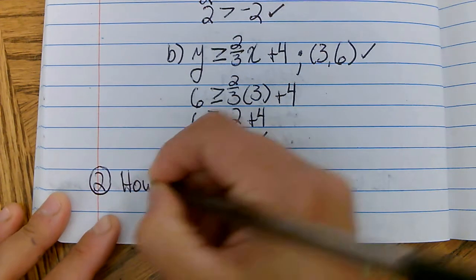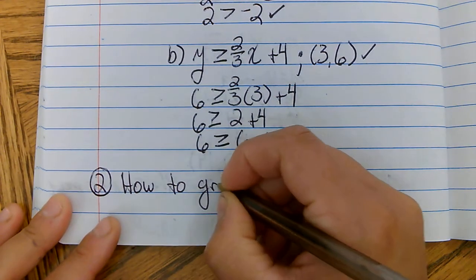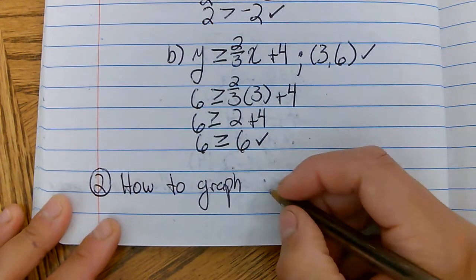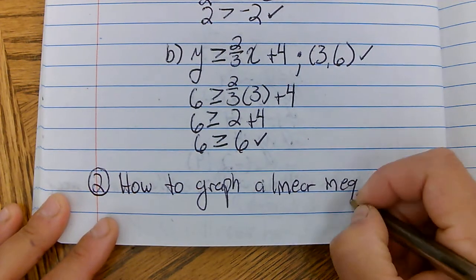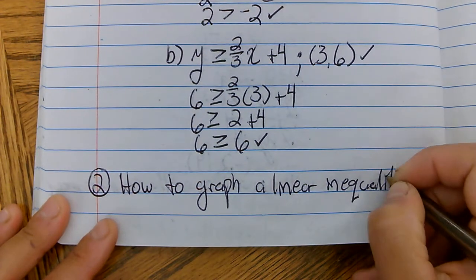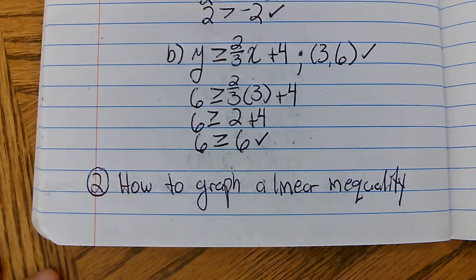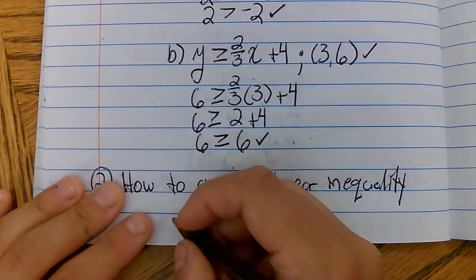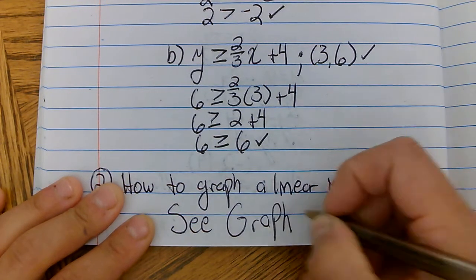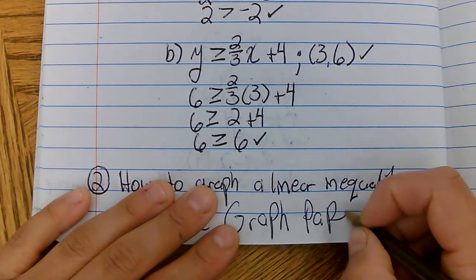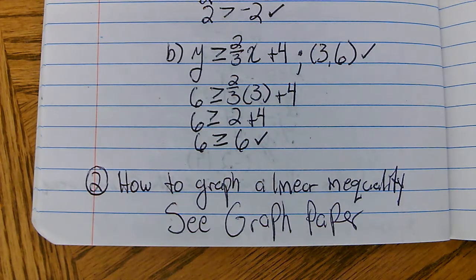How to graph a linear inequality. All right. So I'm just going to put underneath, see graph paper, because that's where I'm going to be working. If you are not working on a sheet of graph paper, just continue on your notebook paper. But I'm going to use graph paper.